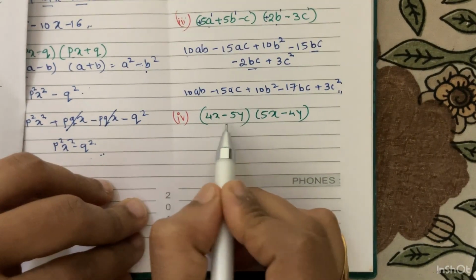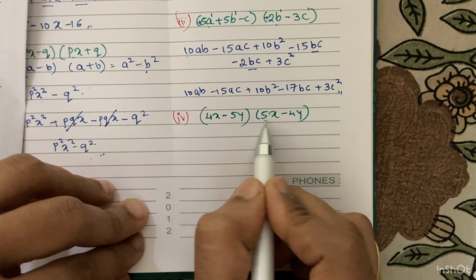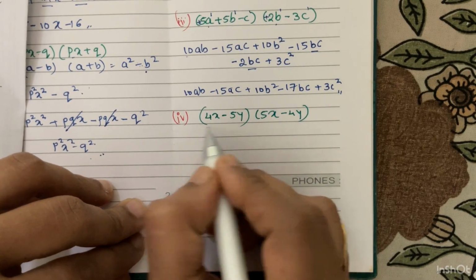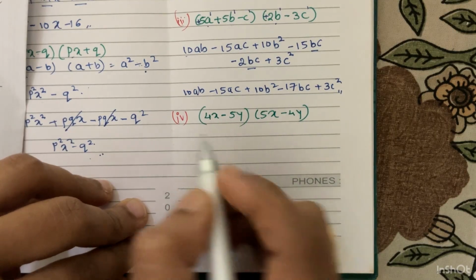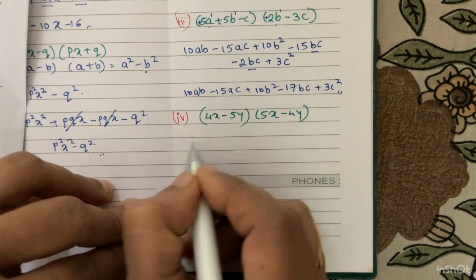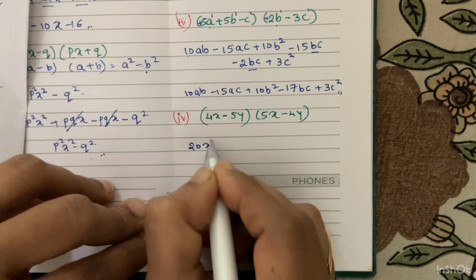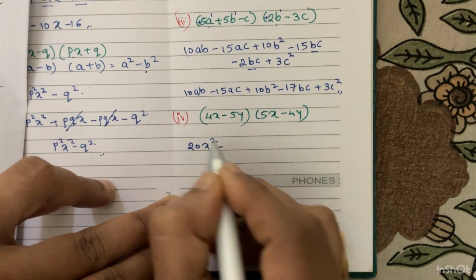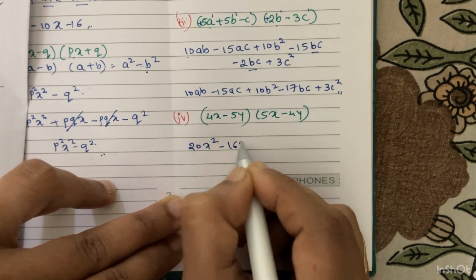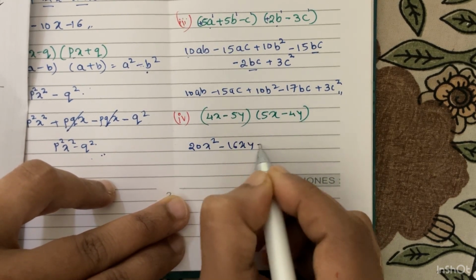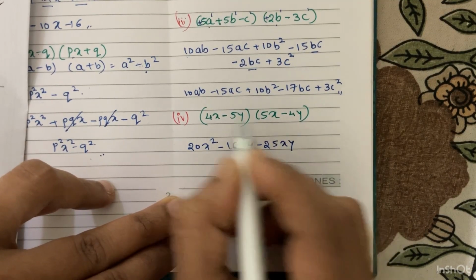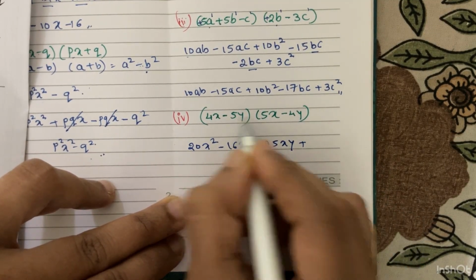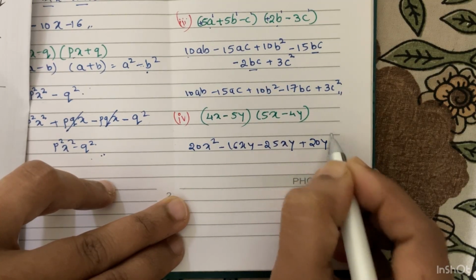Question number 4: 4x minus 5y, and here it is 5x minus 4y. Here I'll start by multiplying this term with both terms, then I'll go to the second term. 4 5s are 20, and x into x, I'll get x square. Now plus minus minus, and 4 4s are 16, and xy. Next, minus plus minus, 5 5s are 25, and y into x, I'm going to write xy. Minus minus plus, and 5 4s are 20, and y into y square.